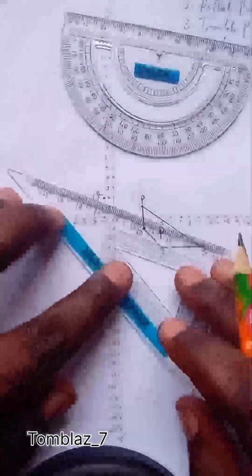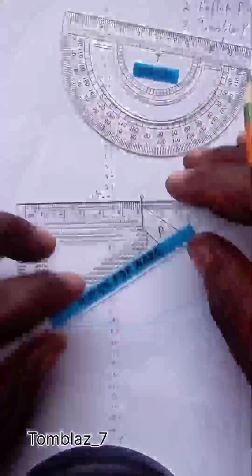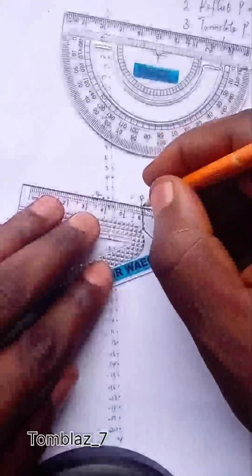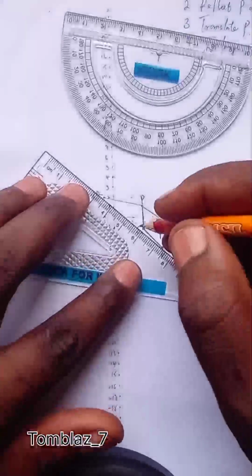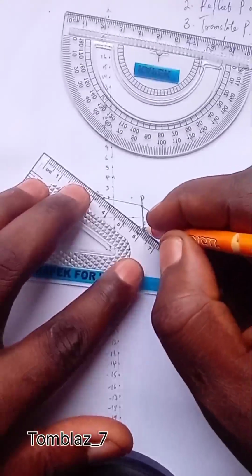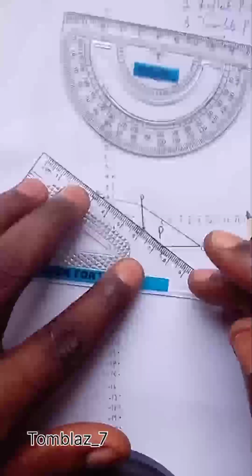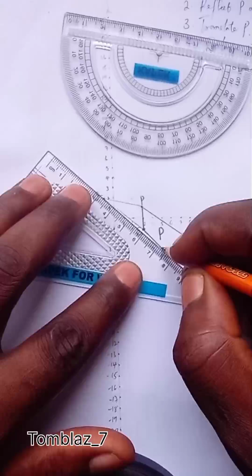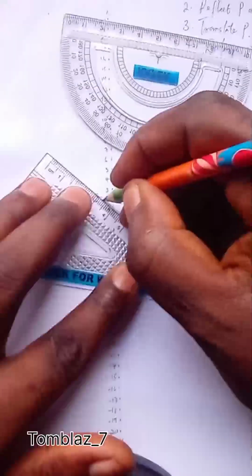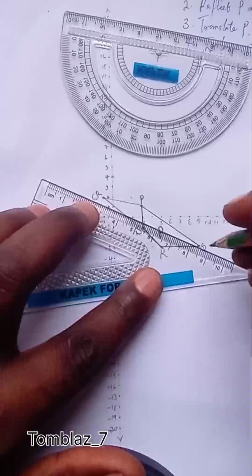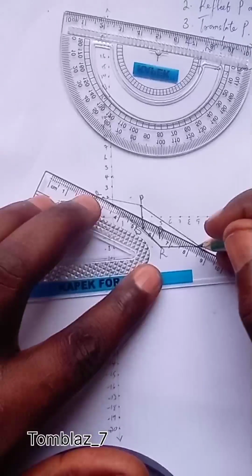Okay, so let me use this. Connect all the points together. Connect the points to this portion, which is the center of rotation. I'll connect this S to the portion. I'll connect R to the center of rotation, and then Q to the center of rotation.